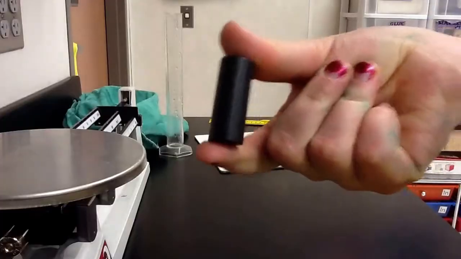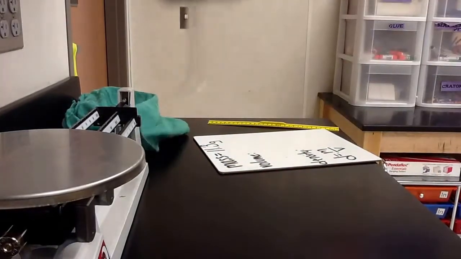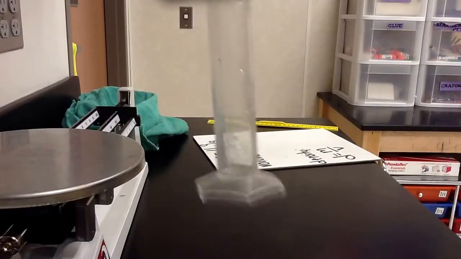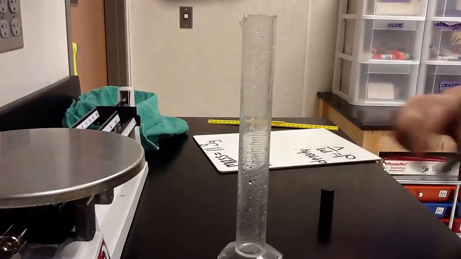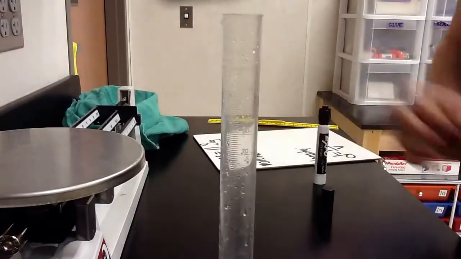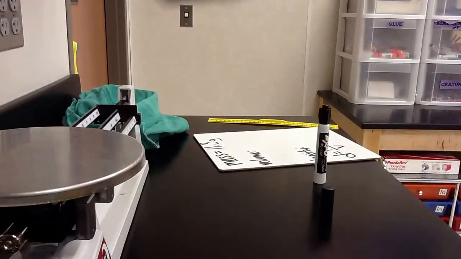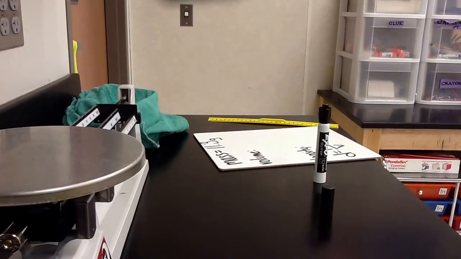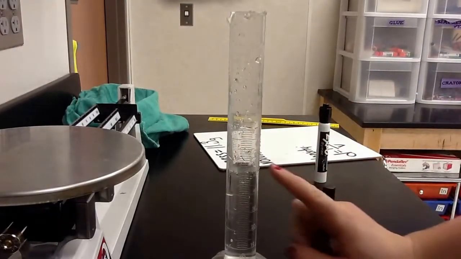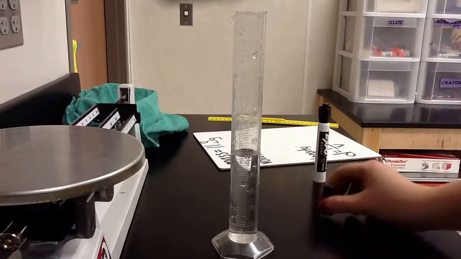For an irregular solid like this, to find volume, we do volume by displacement. To do volume by displacement, we use a graduated cylinder. This graduated cylinder goes up by 1 milliliter. It's always good to know what your graduated cylinder goes up by so that you can count your volume correctly. So first thing you have to do is fill it with water. It doesn't matter where you fill it up, as long as when you put the object in, it's not going to go above your top line and it completely covers your object.